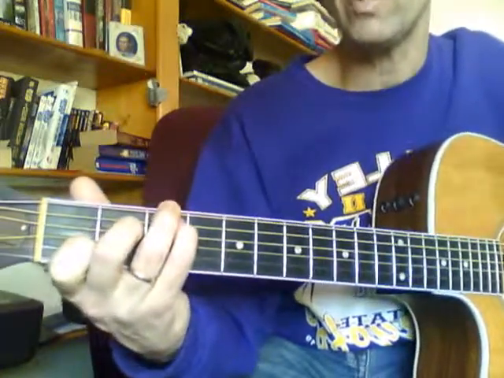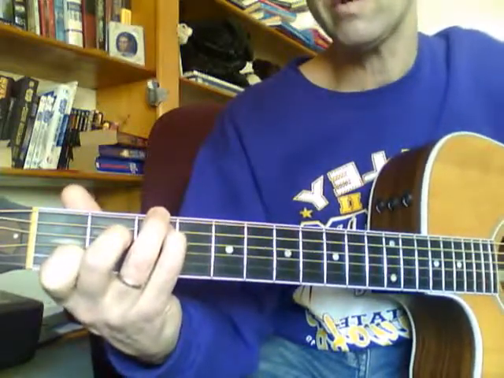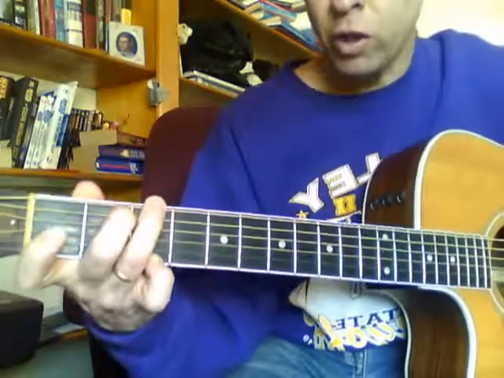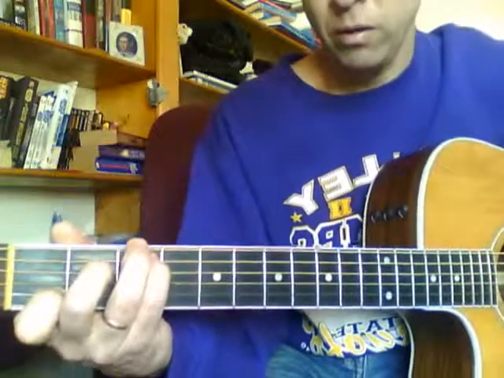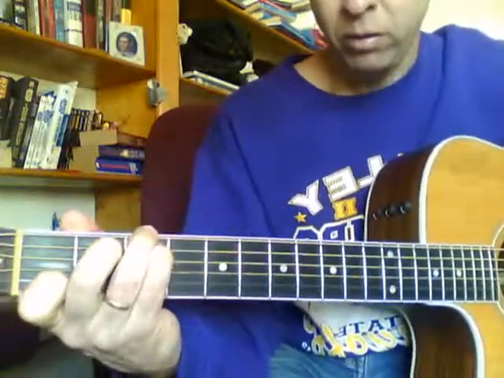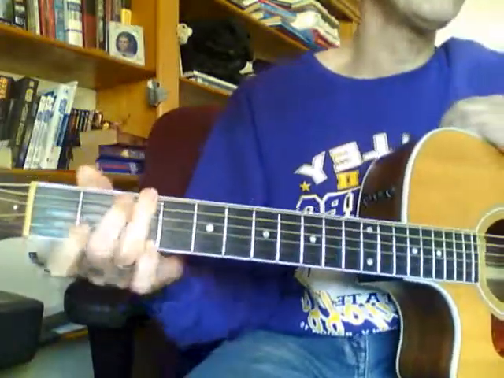That's a C over a G, so that's a slash chord. And then what it does is it goes between that chord and, I like to play this G like this. So that'll take a little getting used to, but that's basically the little turn at the end of the verses.